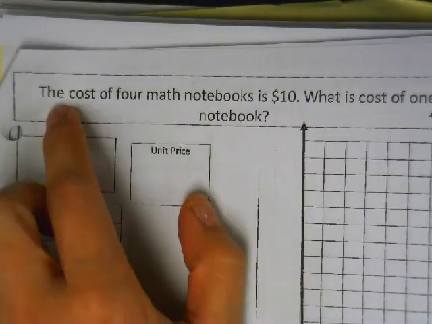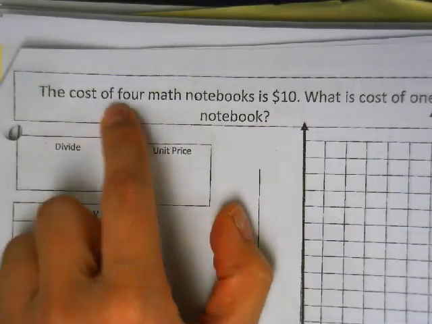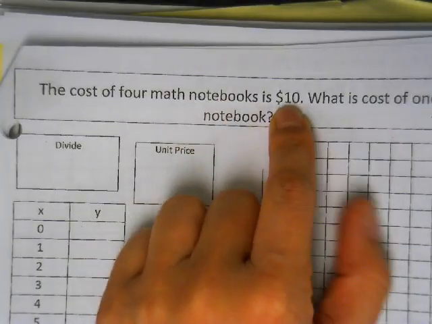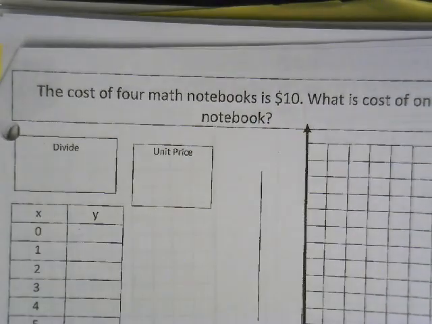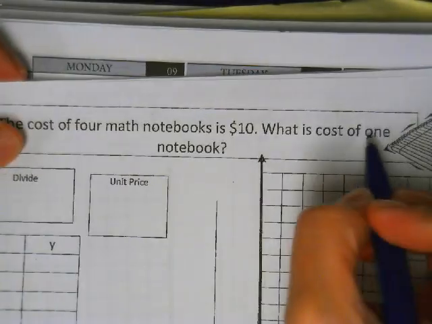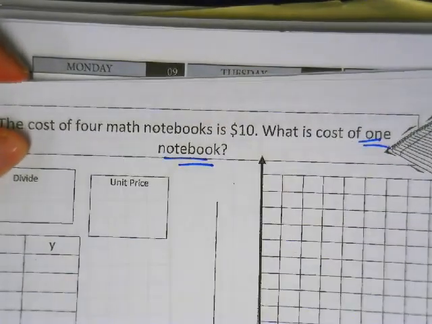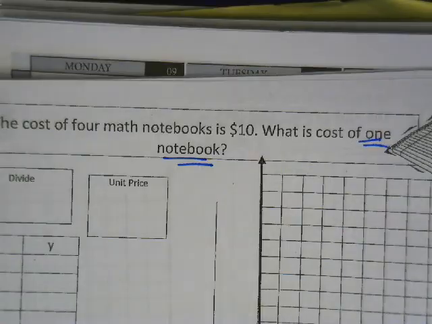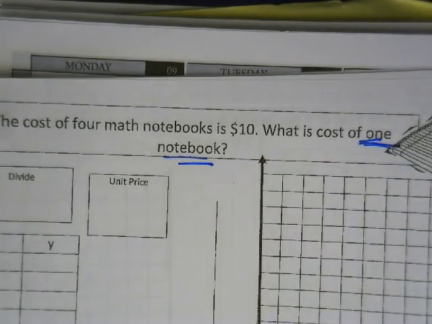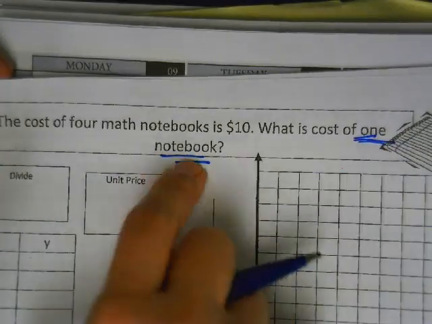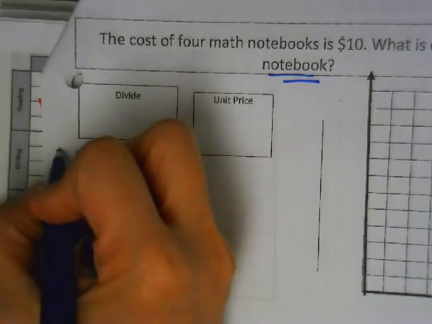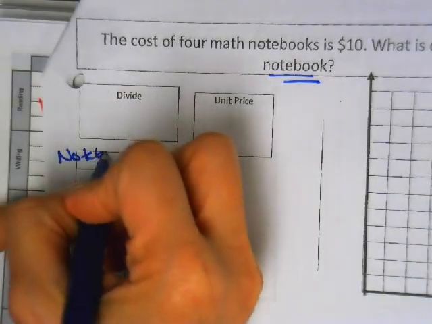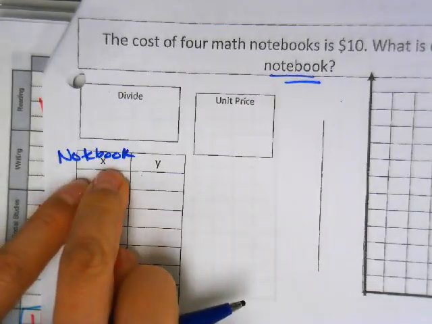It's not that hard. Okay, the cost of 4 math notebooks is $10. What is the cost of 1 notebook? So, again, whatever you're finding one of, is that going to be your X or your Y? X. So whatever you're finding one of is your X. So I'm finding 1 notebook. So that means what is my X? Notebooks. Very good. So I can label it X will be notebooks.